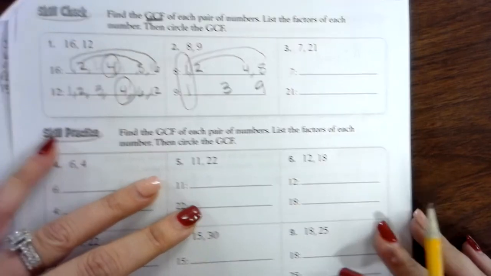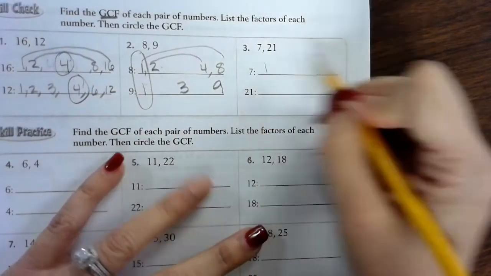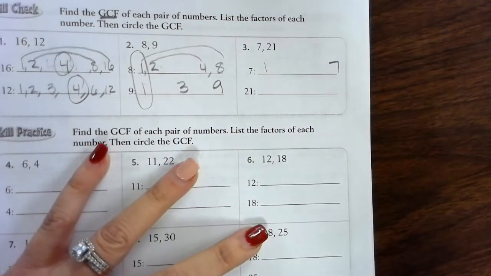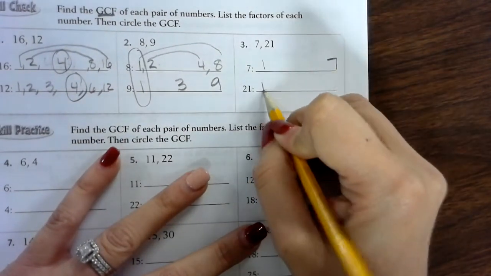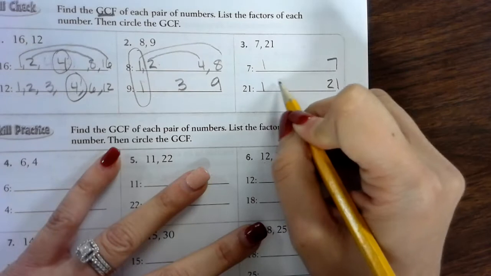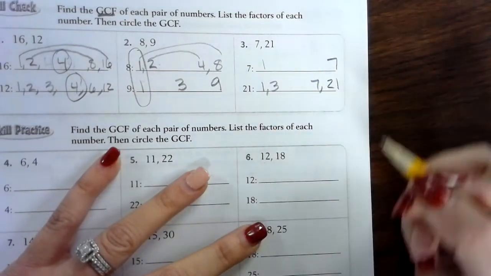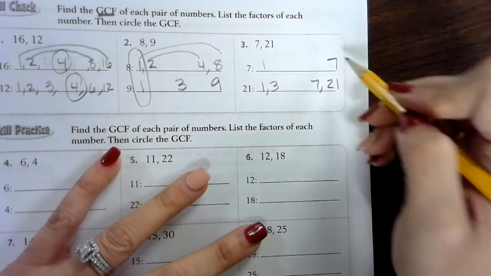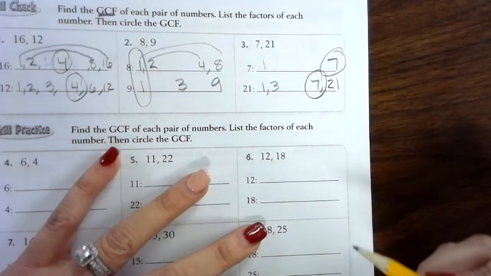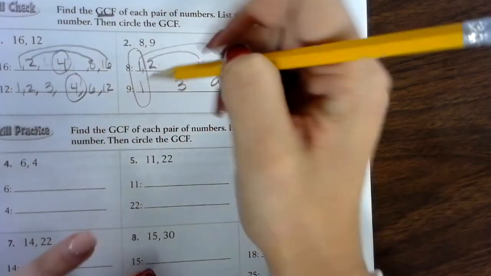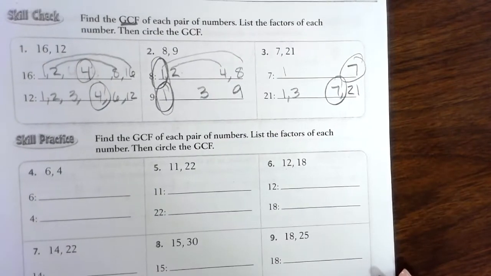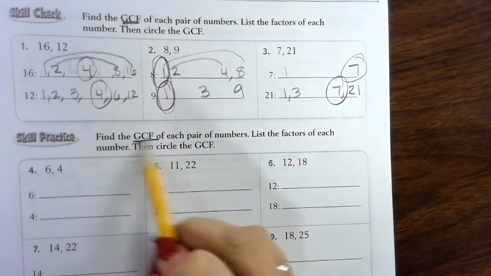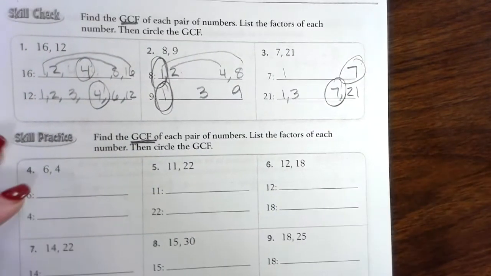Okay. 7: 1 times 7. Okay. 21, because 7's prime: 1 times 21, and 3 times 7. So what's the greatest number these numbers have in common? 7. And I should have circled this like that. Okay. So you are going to do the factors and circle your greatest common factor in each pair of numbers.